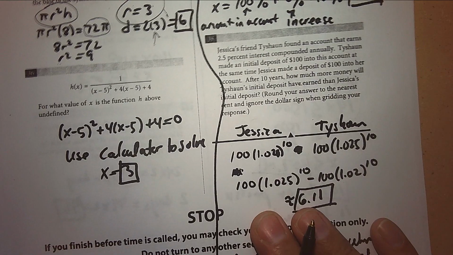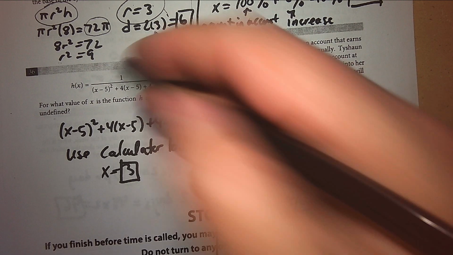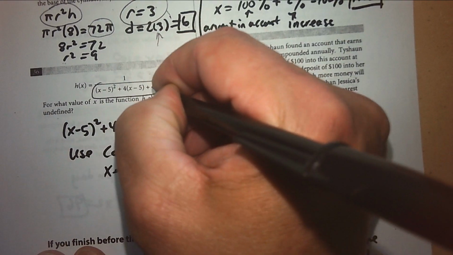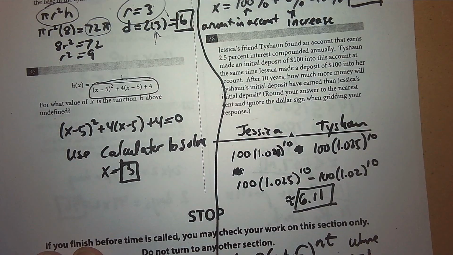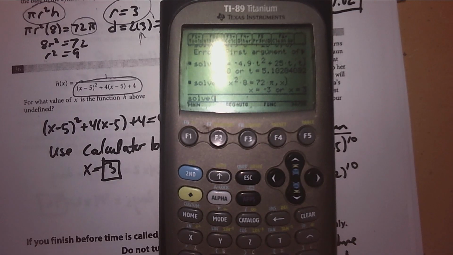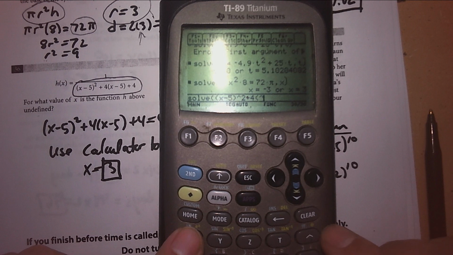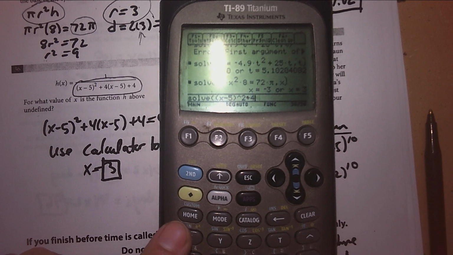36. For what value of x is that function undefined? It's undefined when the bottom is equal to what? 0. Again, I'm going to use my calculator. F2, solve, and I'm going to type it in. Parentheses, x subtract 5 squared, use parentheses, plus 4. Now for here, you're going to have to go times, and then the parentheses.